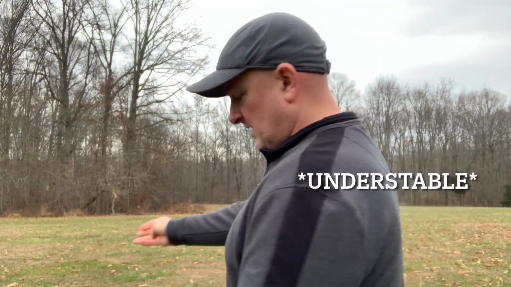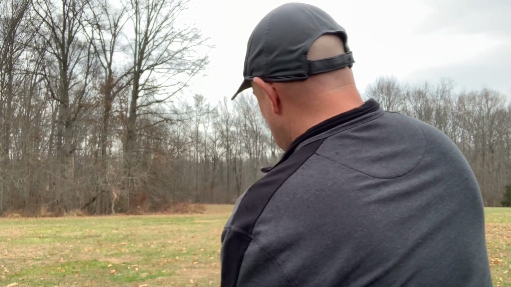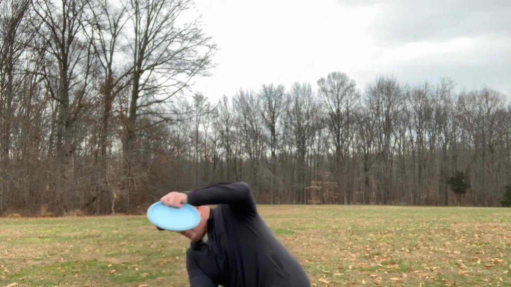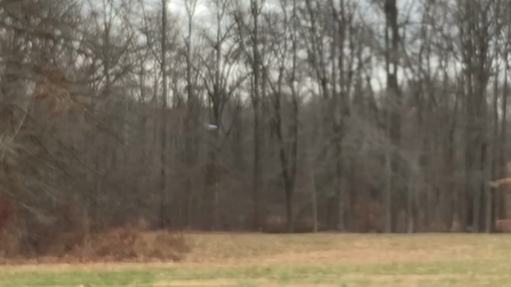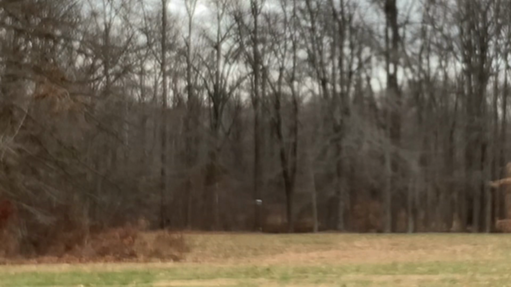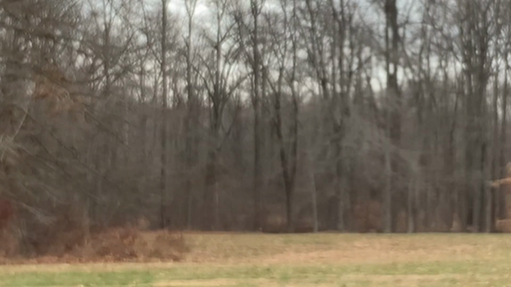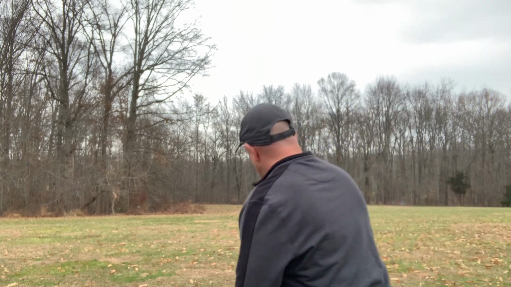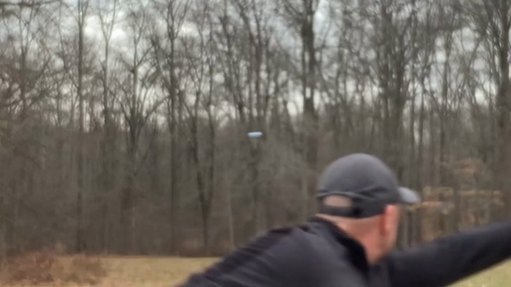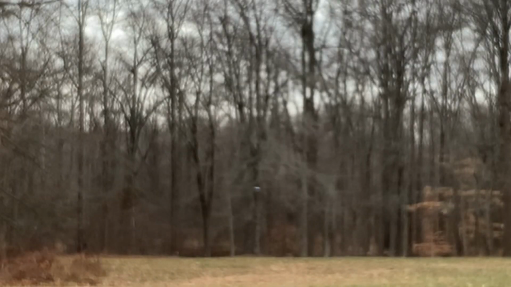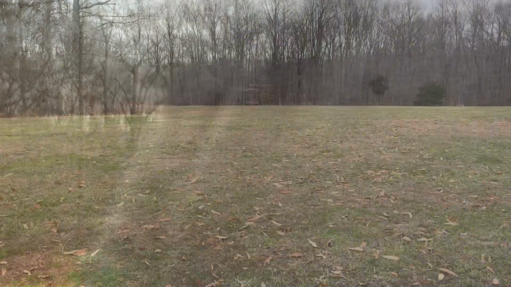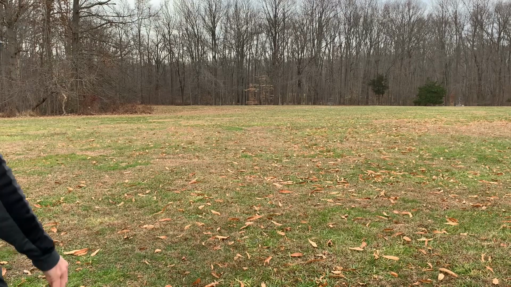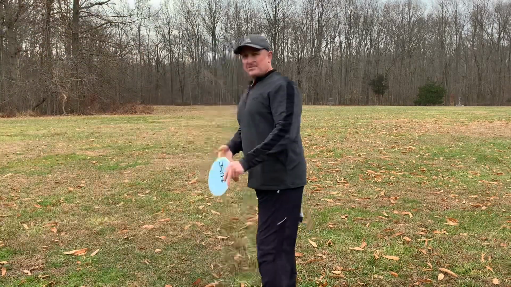I'm gonna try this with the Deputy, which is an unstable putter. So let's see what we got. See it moving to the right a little bit in its flight. Up next, Retro Fuse.